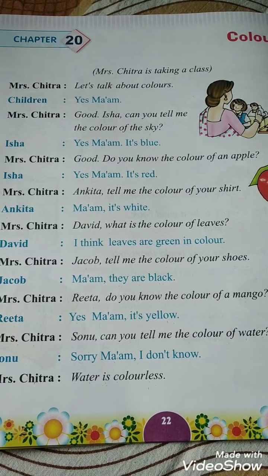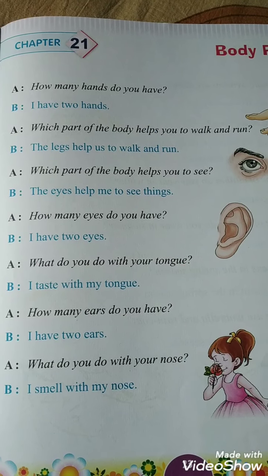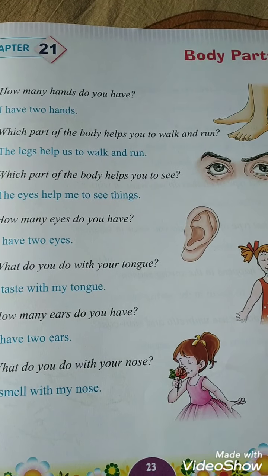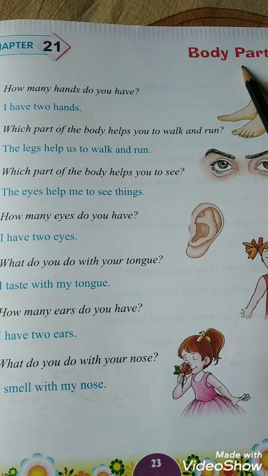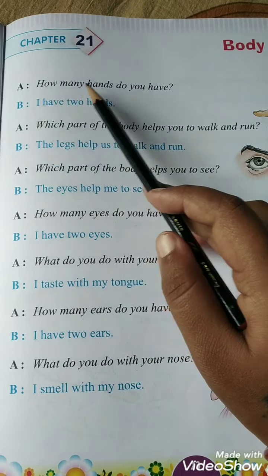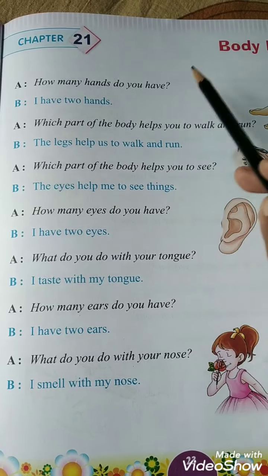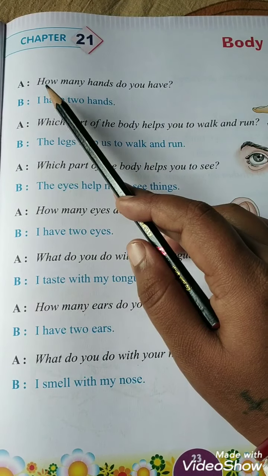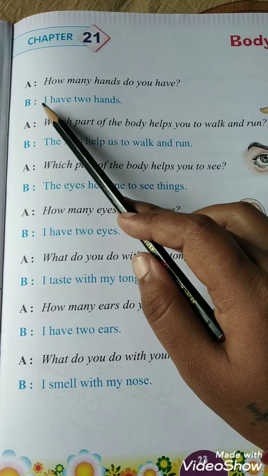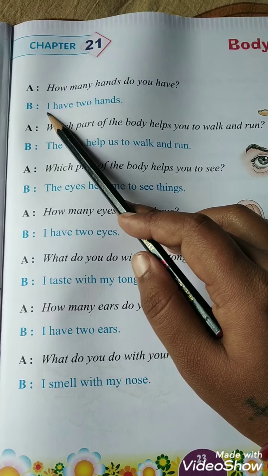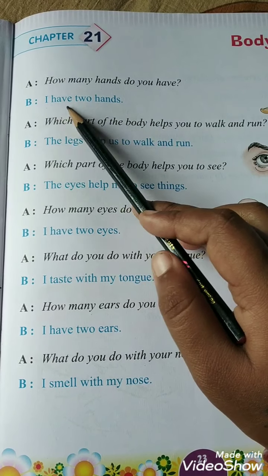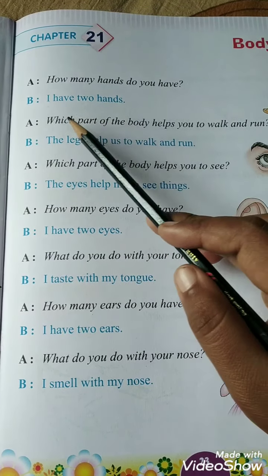Please revise the lesson. Now children, let us learn about chapter 21. Body parts. Let us say, how many hands do you have? Say with me the answer. I have 2 hands.